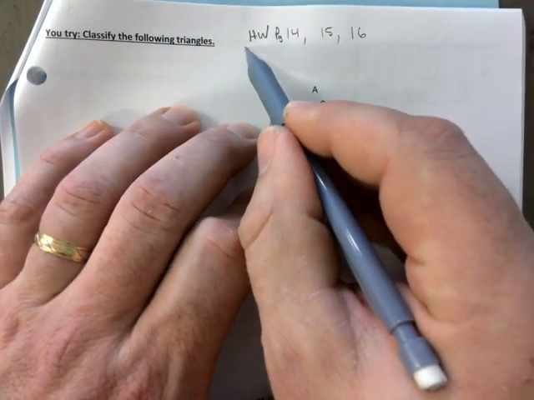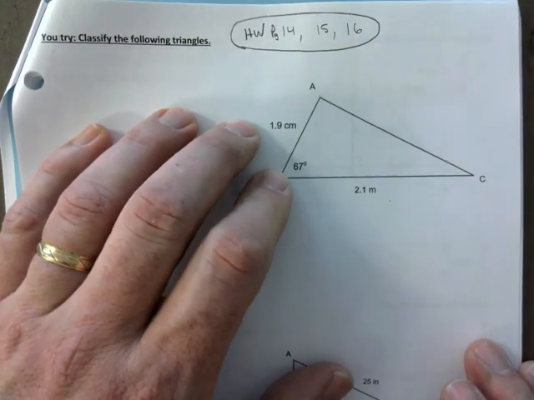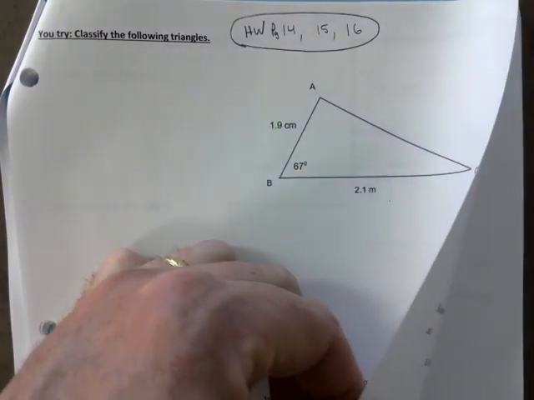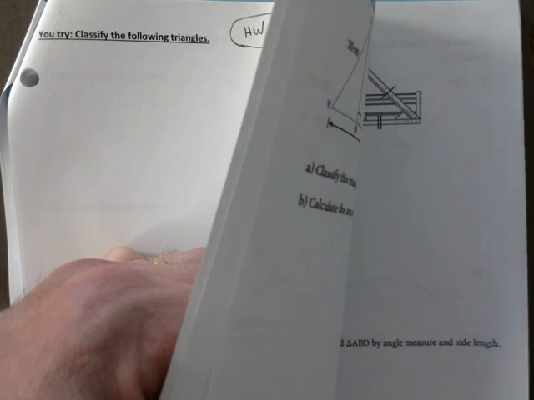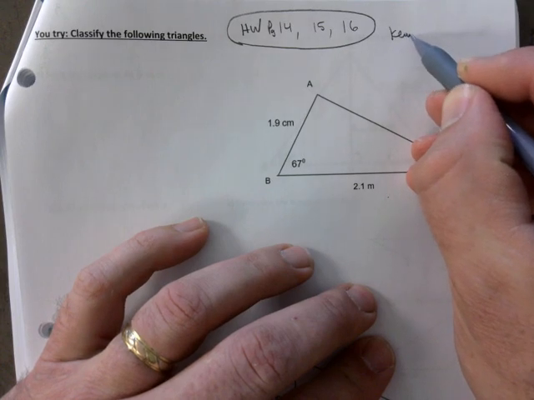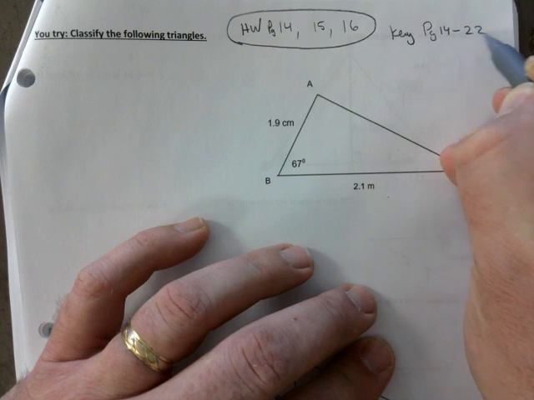I would say you should definitely do this. But I will post everything from 15 all the way to 22. The key will be from page 14 all the way to 22.